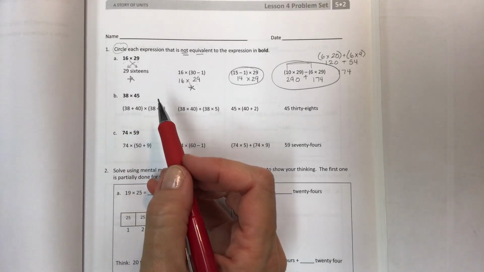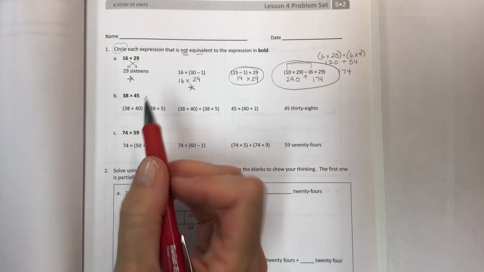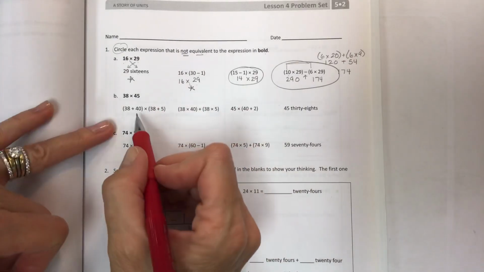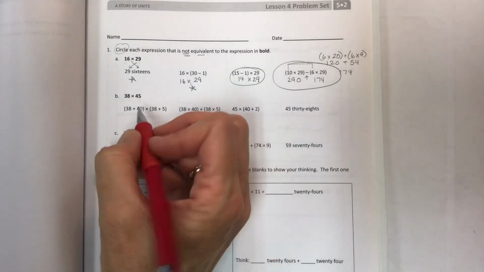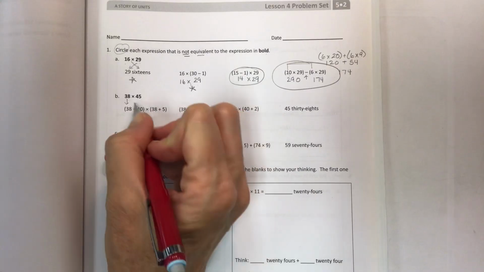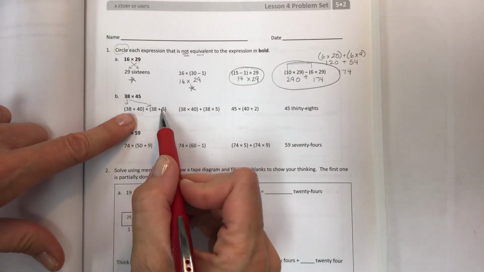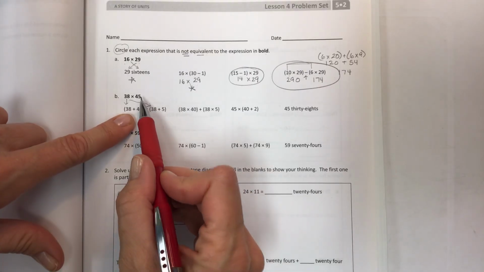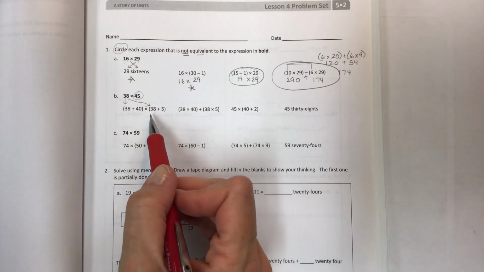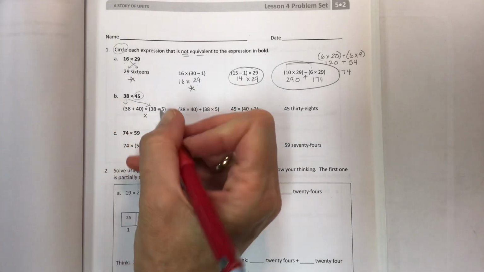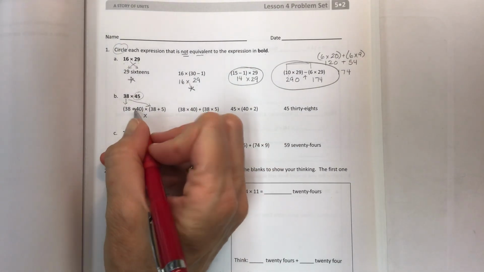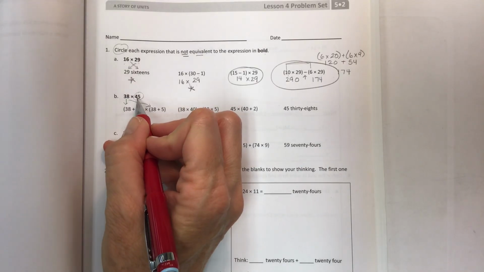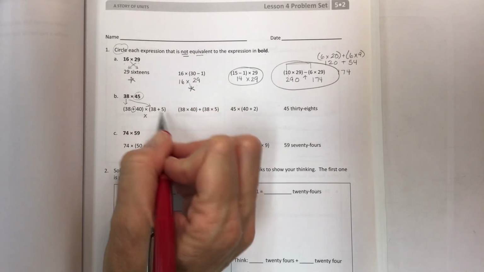So 38 times 45. I know this is probably clear as mud. That's how these lessons feel sometimes. But 38 times 45, again, mark it if it's right, but circle it if it's wrong. So if I have 38 plus 40 times 38 plus 5, again, they're trying to show you that 38 is supposed to be multiplied by both parts of the 45. So when you have this multiplication sign here, and then you have the addition sign here, you're supposed to multiply this by 40 and 5, not add it.